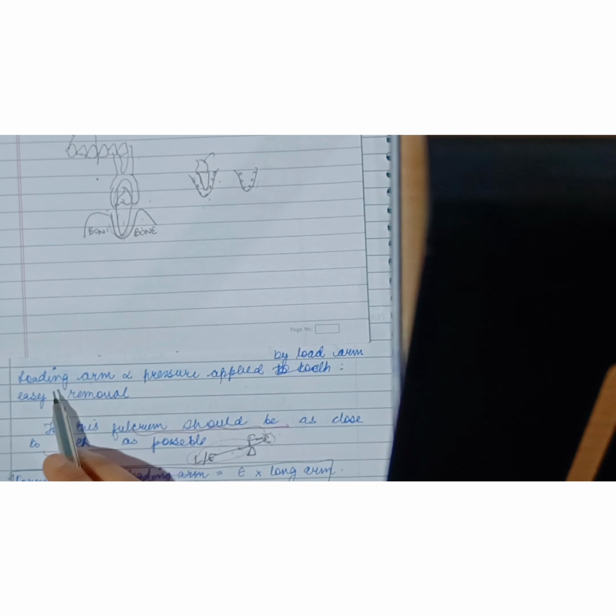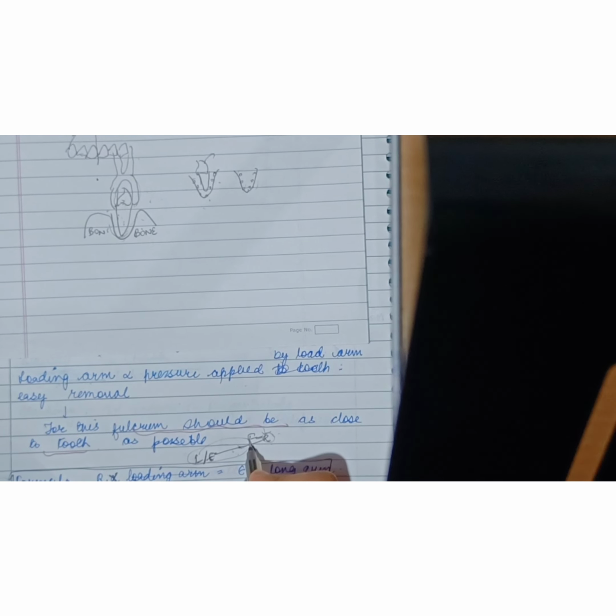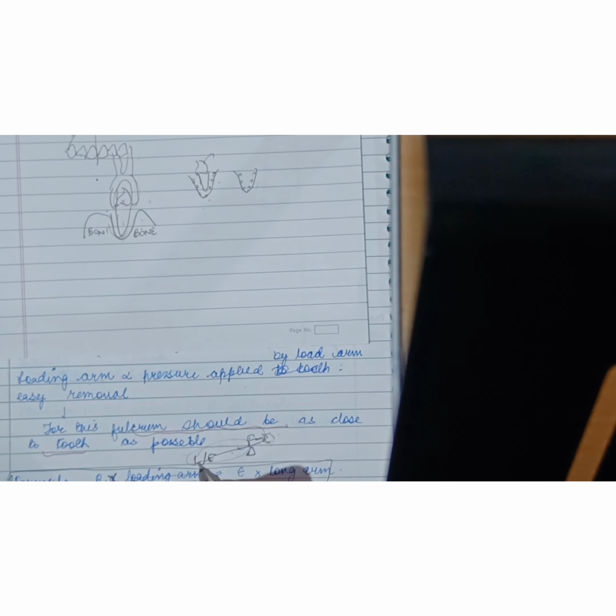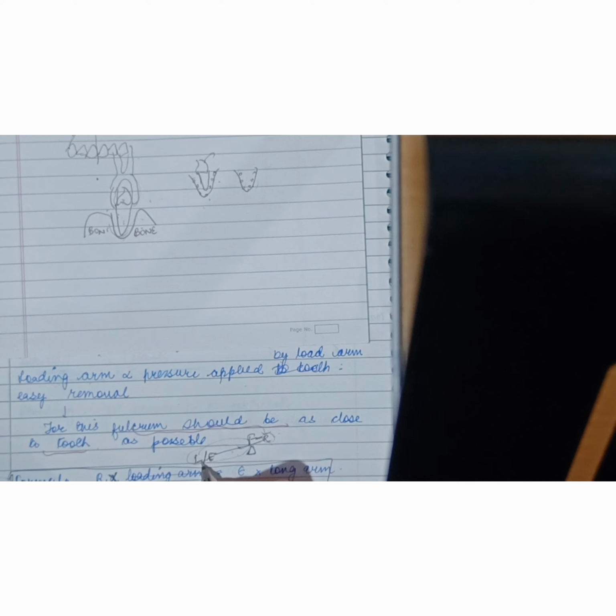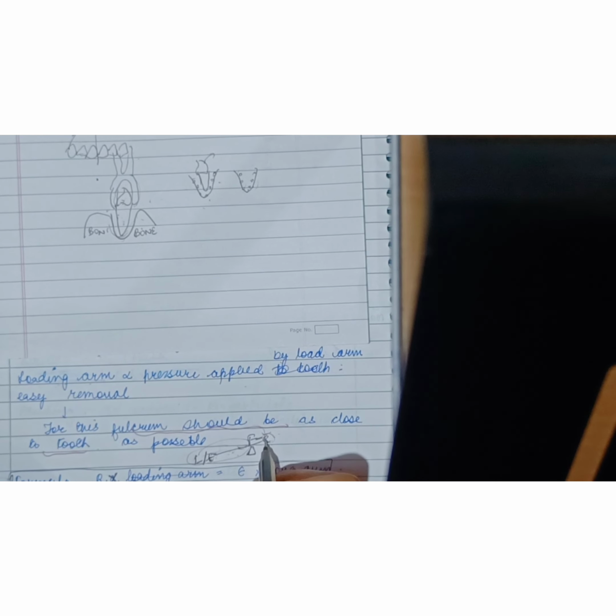Now you have to remember that the greater the length of the loading arm, the more pressure will be applied by the load arm. That is, if this is the effort or load, this is the fulcrum and this is the resistance. So the distance between load, effort and the fulcrum is the length of this loading arm. The greater this length, the greater will be the force, the pressure applied by this arm on the tooth.